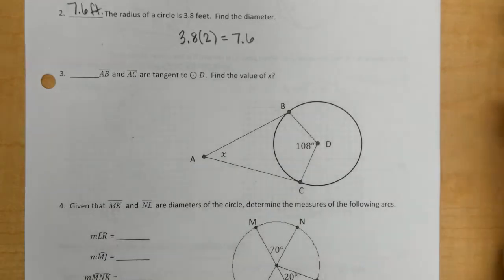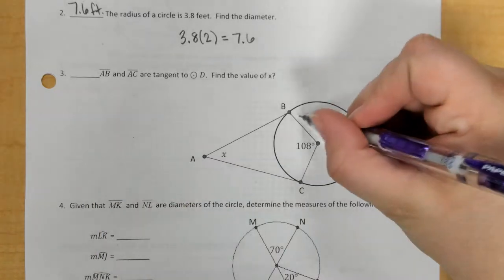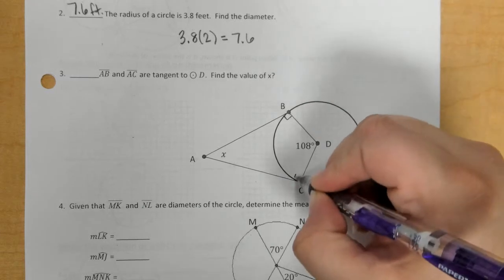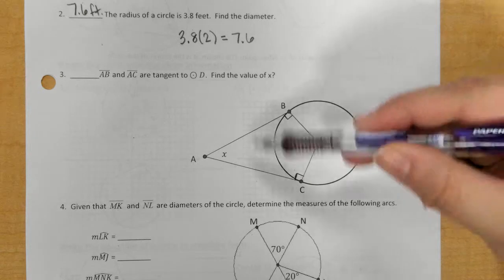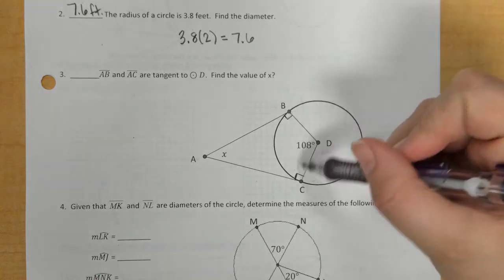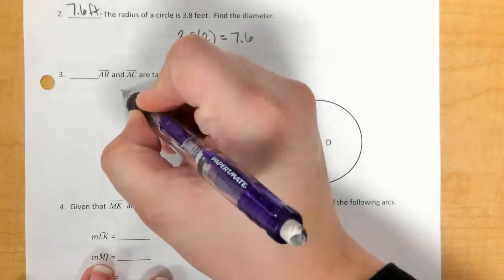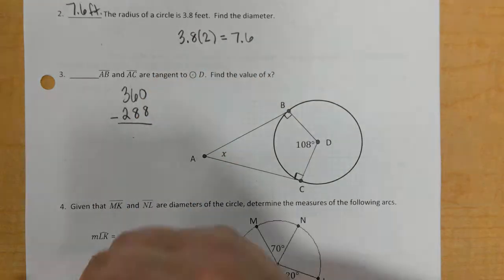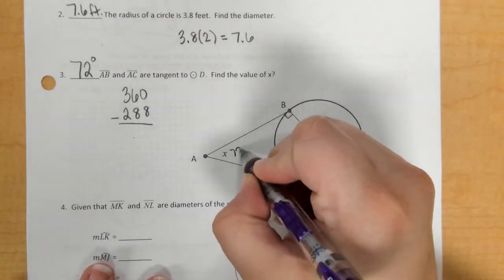For number 3, we learned that if you have a tangent line, like AB, here it tells you AB and AC are tangent, and they meet a radius within a circle, these create 90-degree angles here. And in a quadrilateral, you have 360 degrees. So I would add 90, 90, and 108, and that would give me 288 degrees. So I would subtract that from 360 to get my angle X. So if I do that, we get 72 degrees. So this right here is 72.